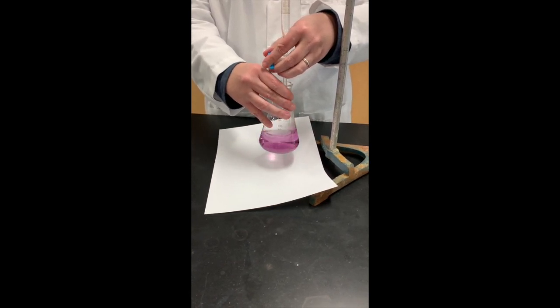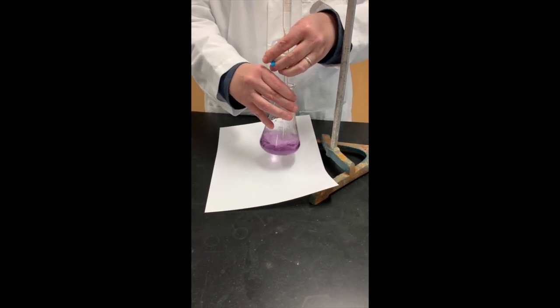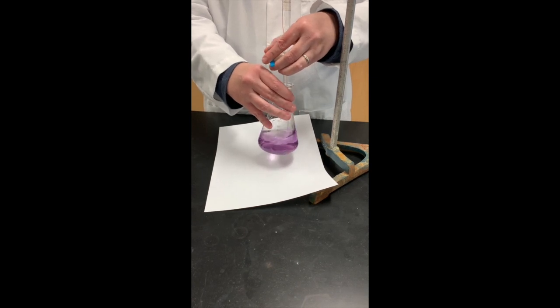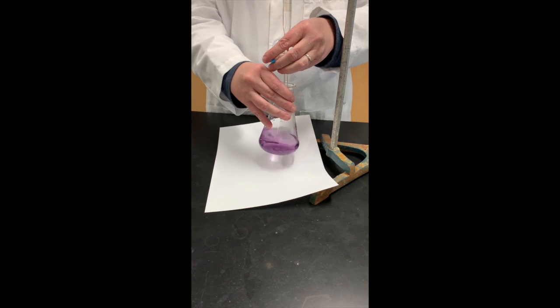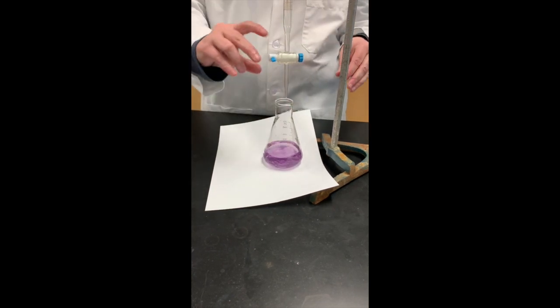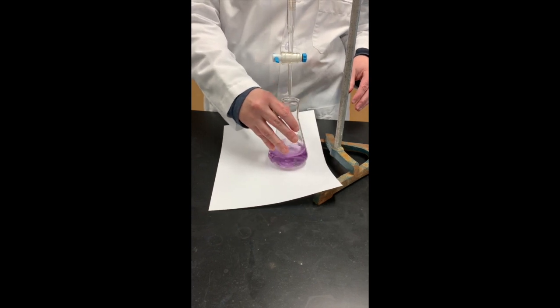Starting to see a little bit of a color change, so I slow down. And that's probably purple, so let's add just a little bit more. And so this is the hard part of these titrations, because I don't know if that's actually purple or blue, so I'll add just a little bit.